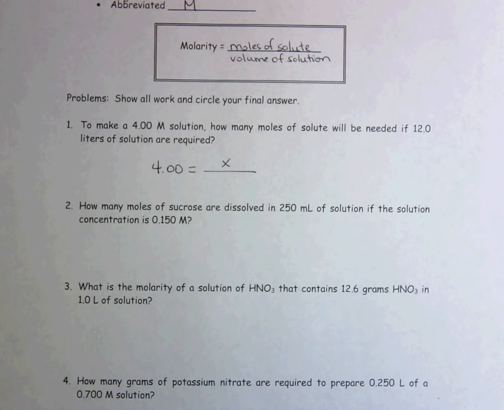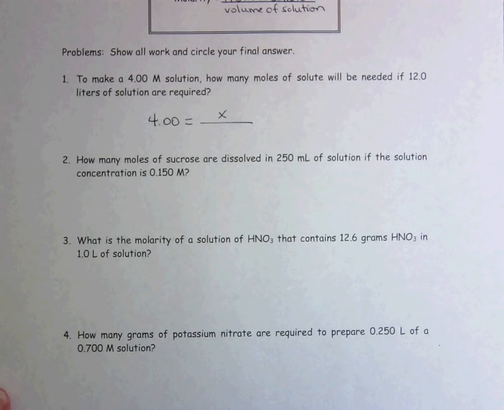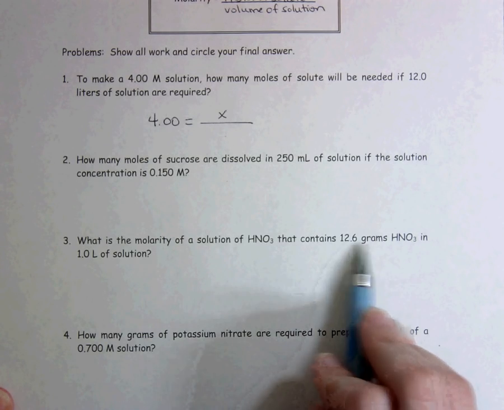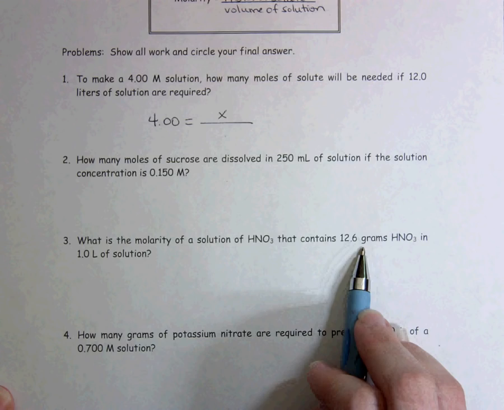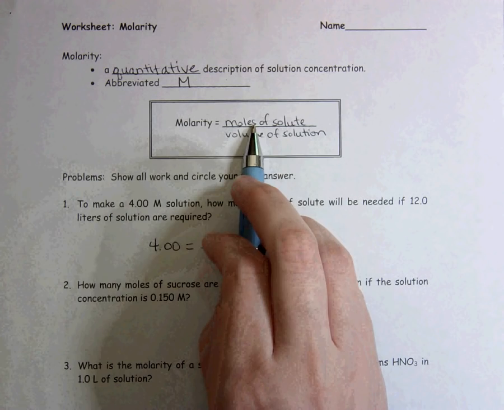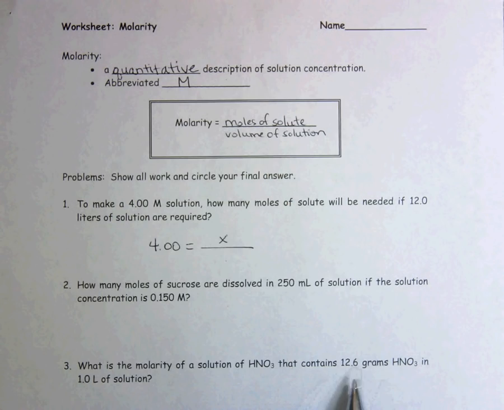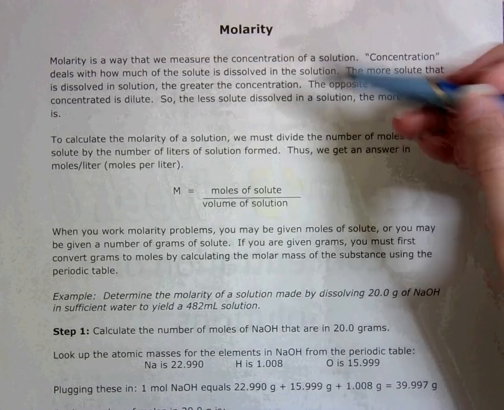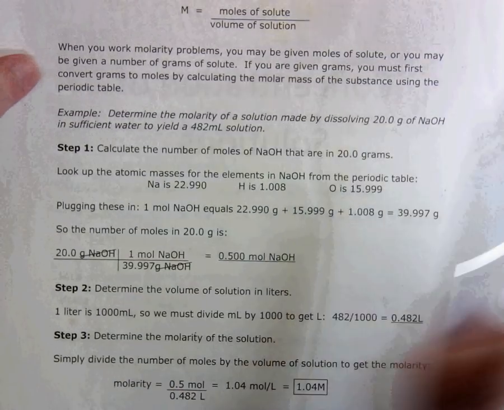Now on some of these, it doesn't give us moles. Like on number 3, it gives us grams. So sometimes it'll tell us moles and we just plug it in, and sometimes it gives us grams and we have to do a little bit of converting before we can solve for molarity. And this is in your reading material on this molarity page. Down at the bottom, sometimes you have to turn your grams into moles.